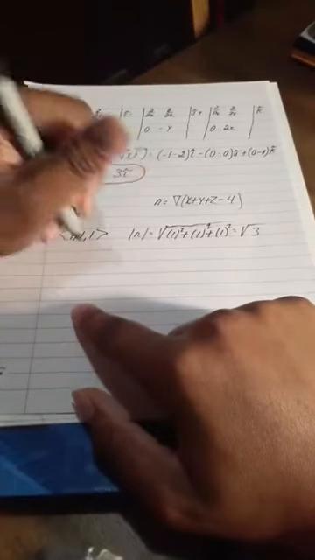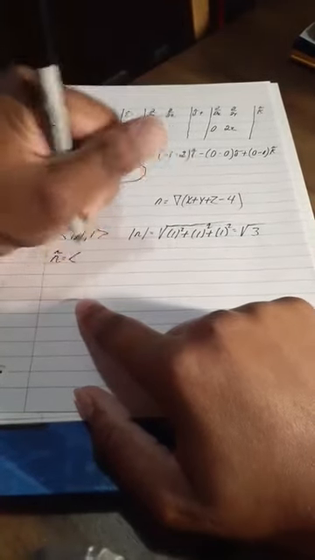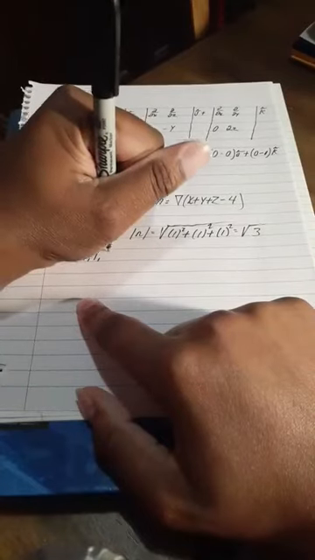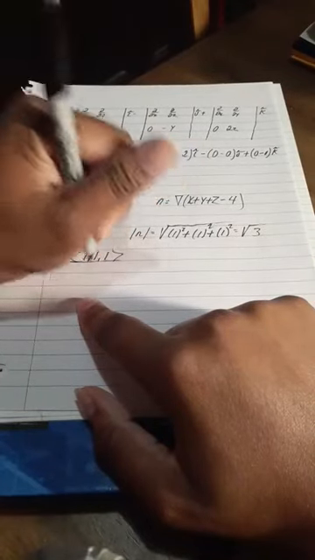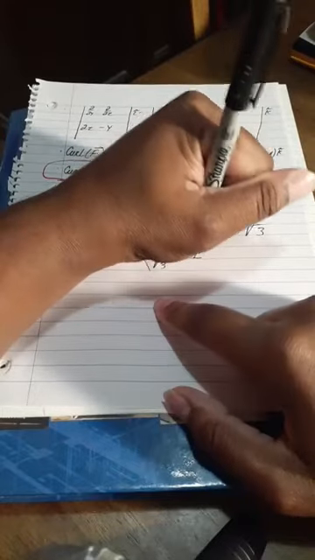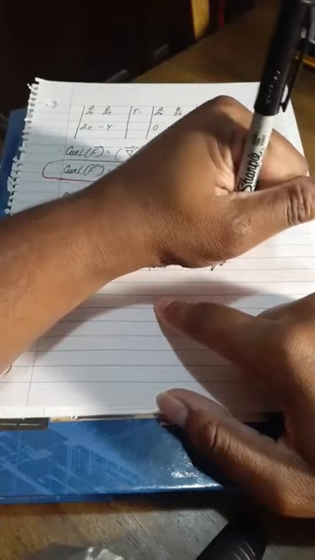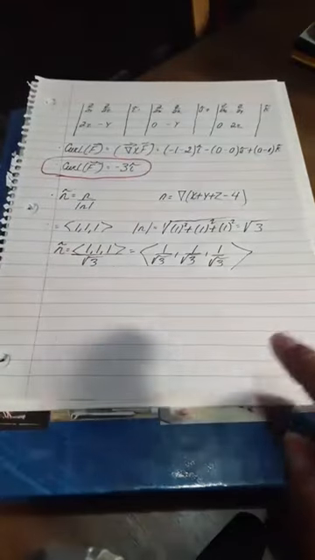Now, if you're wondering where the 1, 1, 1 came from, I took the partial derivatives. So now we've got our unit normal vector, and it's going to be 1, 1, 1 all over the magnitude, which was the square root of 3. If you want to, you can write that as 1 over the square root of 3, 1 over the square root of 3, 1 over the square root of 3.